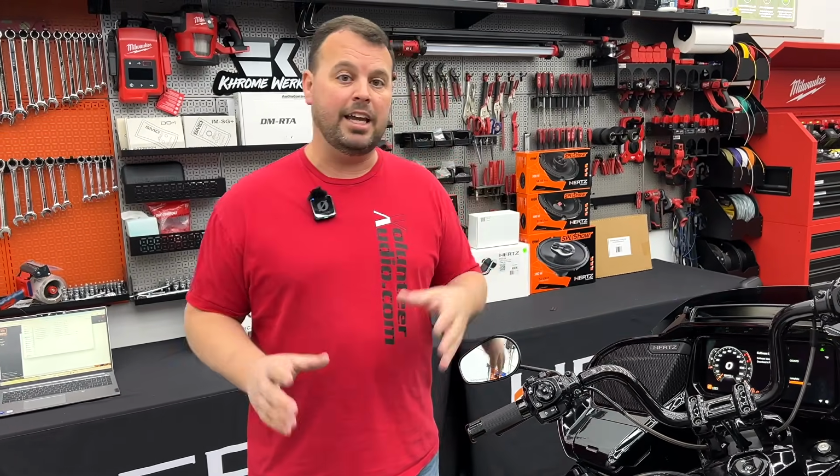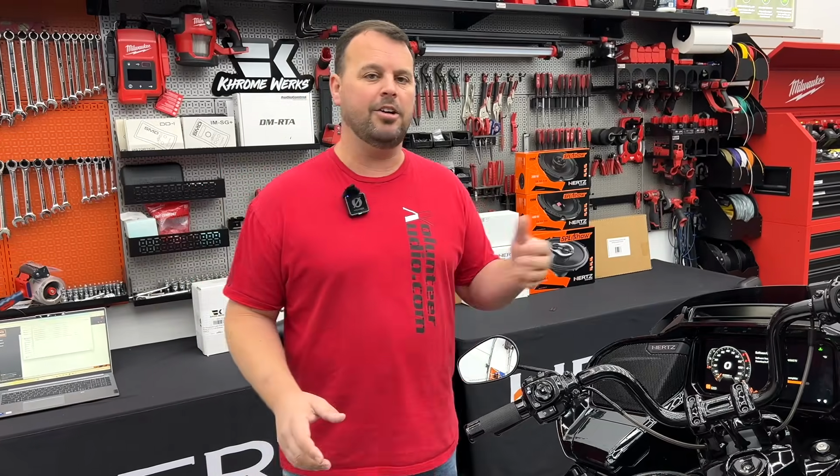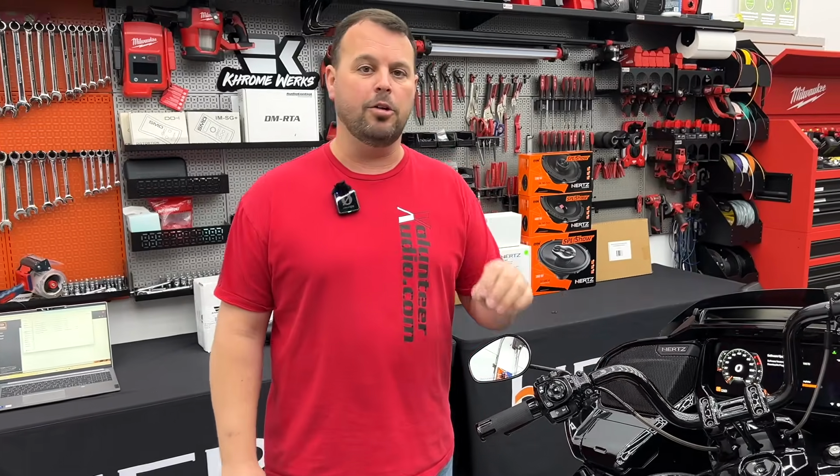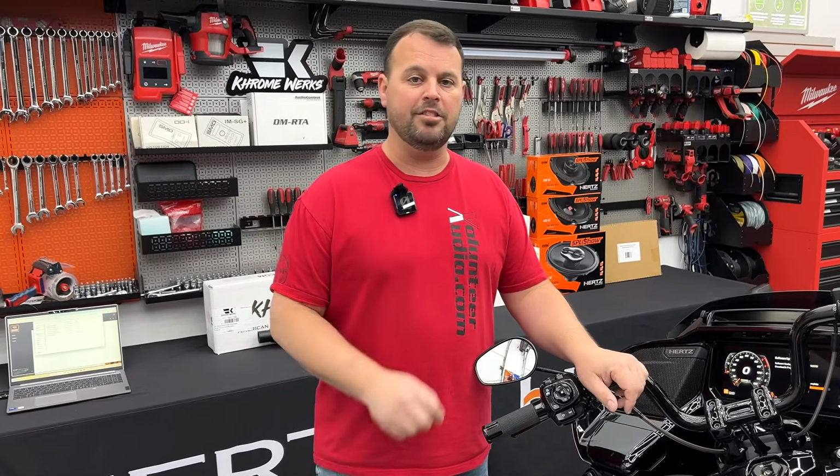That factory Harley HD lithium battery was actually recalled, and there was a TSB saying not to put it in your bike. Don't get confused. Only those low-quality lithiums cannot be put in these new bikes.